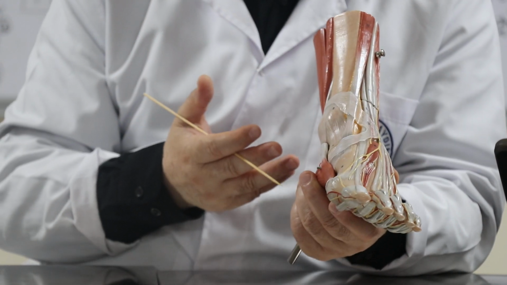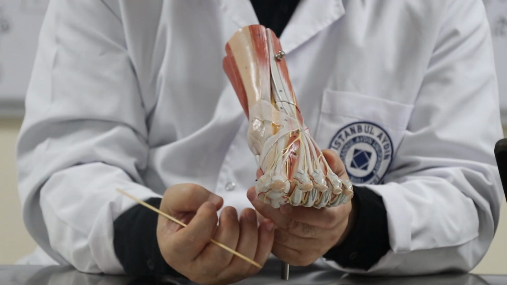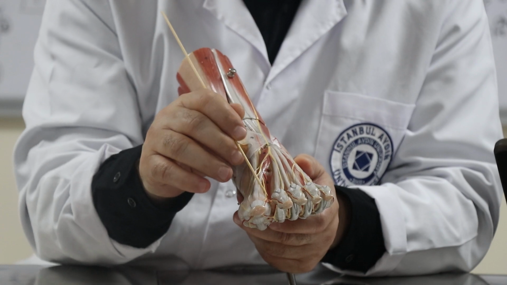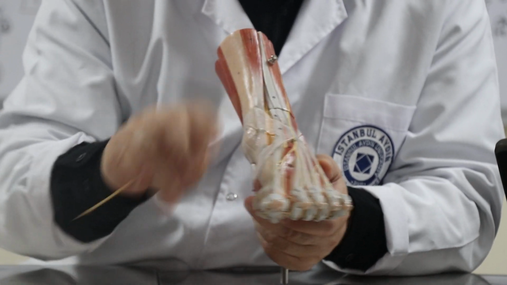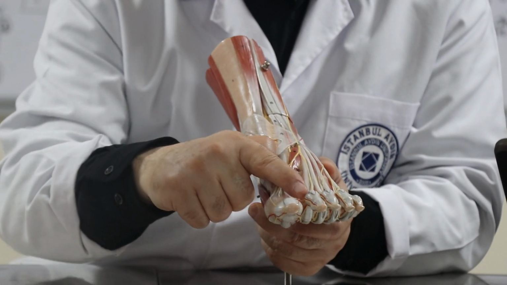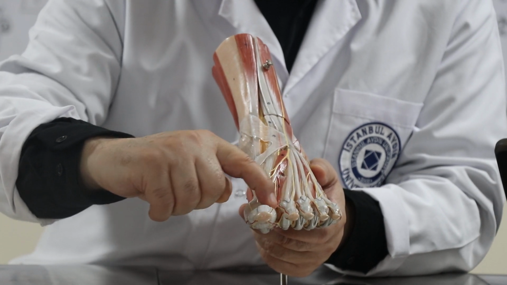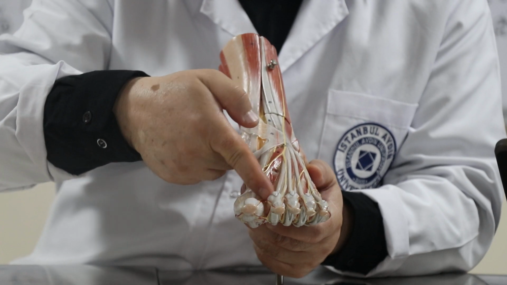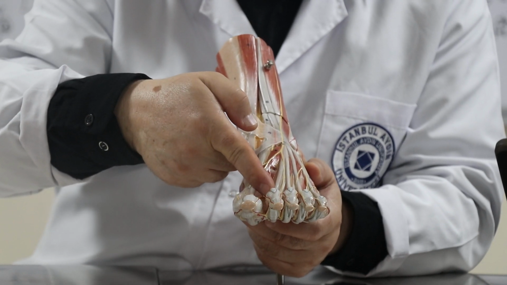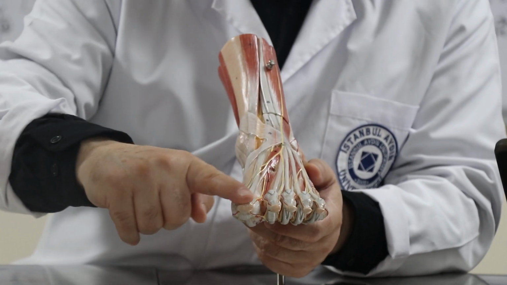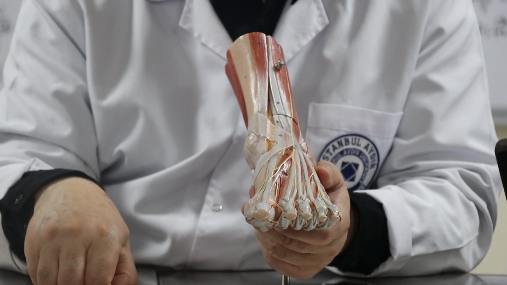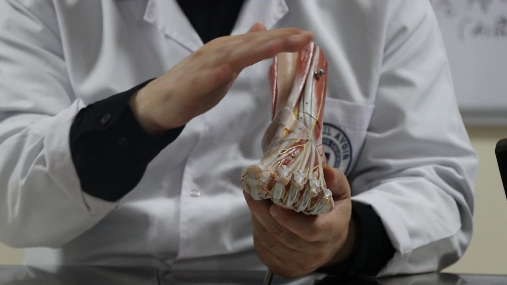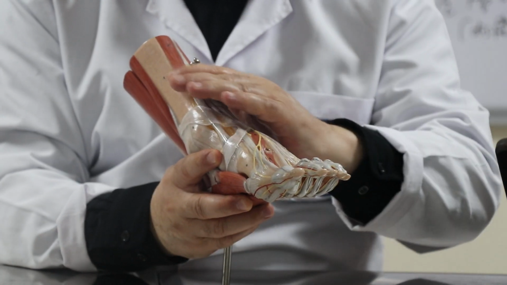So after it supplies the anterior compartment, it courses upwards towards the skin at this particular area. See, it divides into two branches. One goes on the lateral surface of the big toe, and one goes to the medial surface of the second toe, and supplies the skin of this area. Okay, so those are the superficial branches, the cutaneous innervation of the dorsal part of the foot.